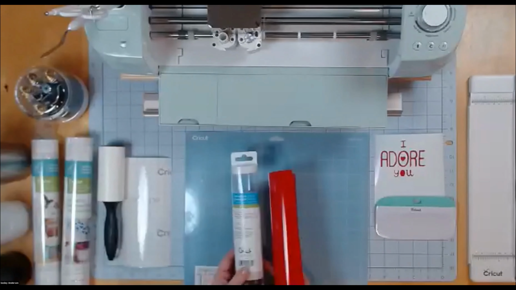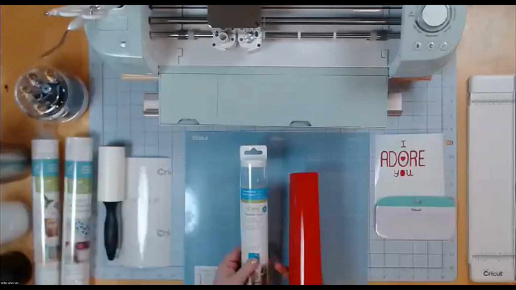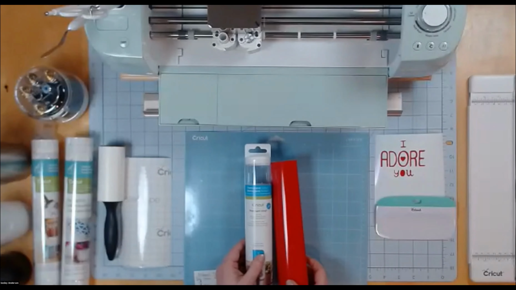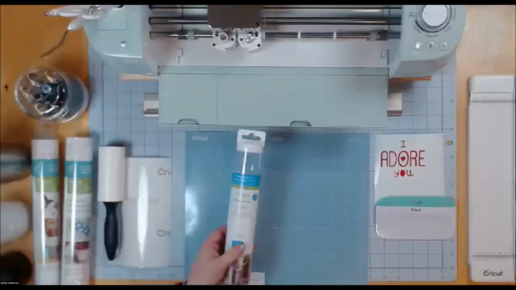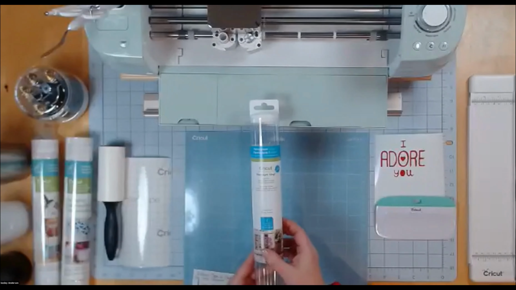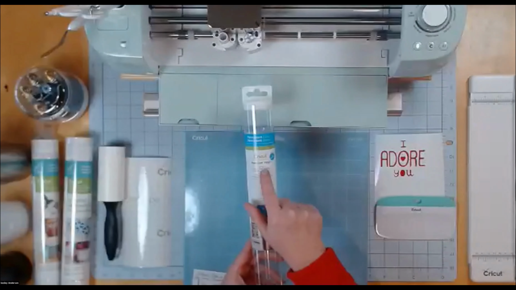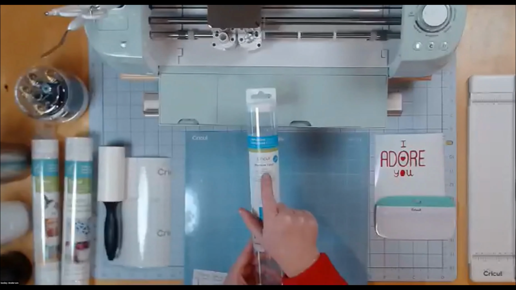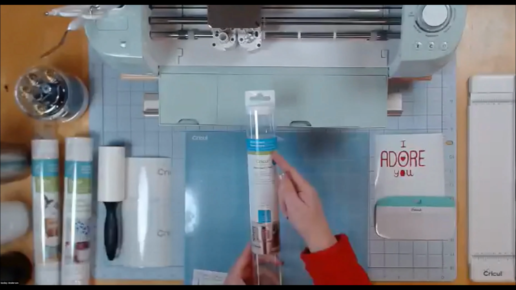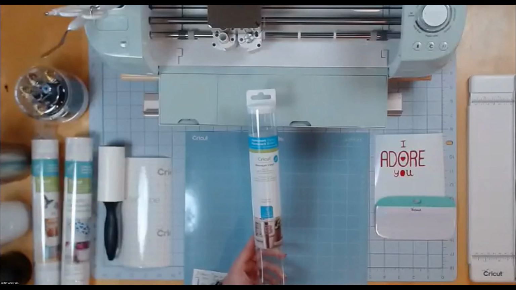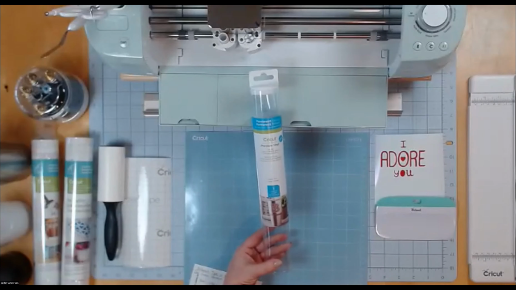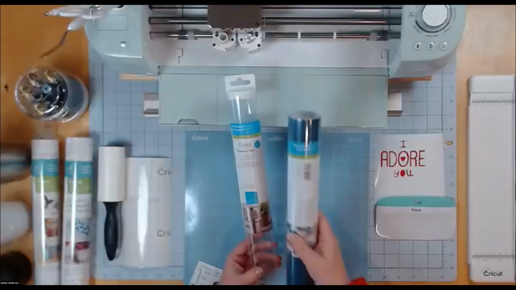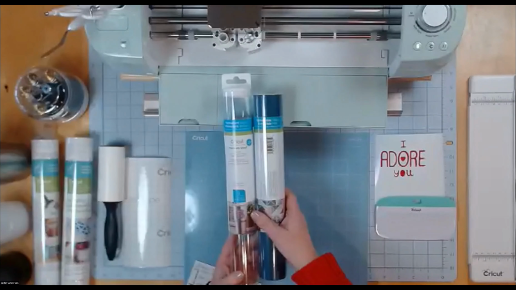I'm using my premium vinyl on my machine, and there's all different types of vinyl. Just to give you a little walkthrough on the packaging, it'll tell you what type of vinyl you're using. So this says premium vinyl. It's a permanent glossy. So you have permanent vinyl, and you have removable vinyl.